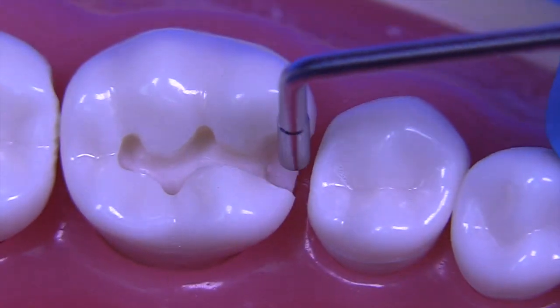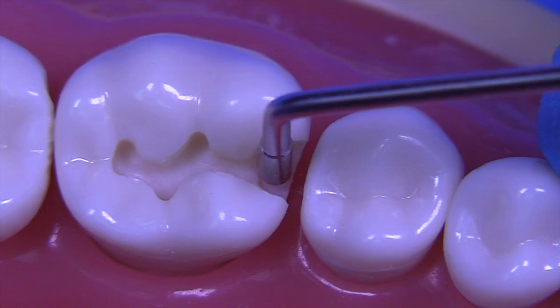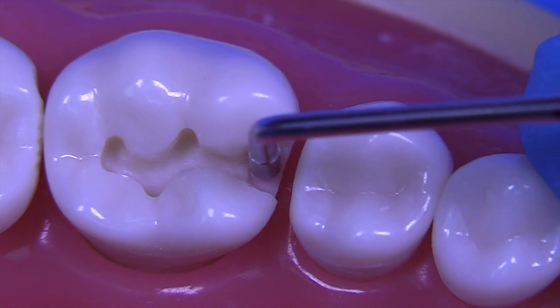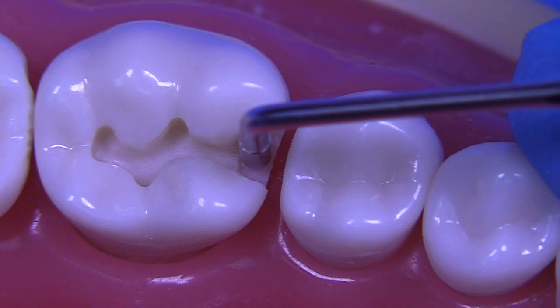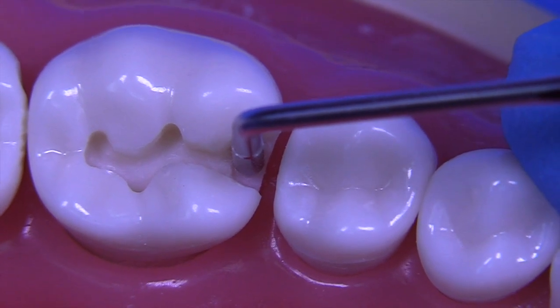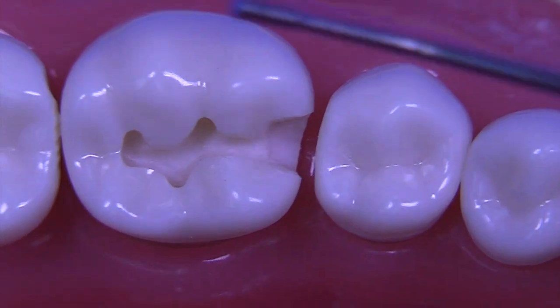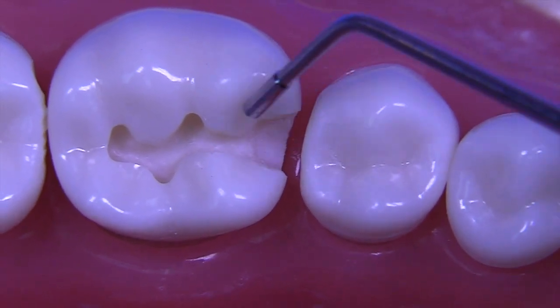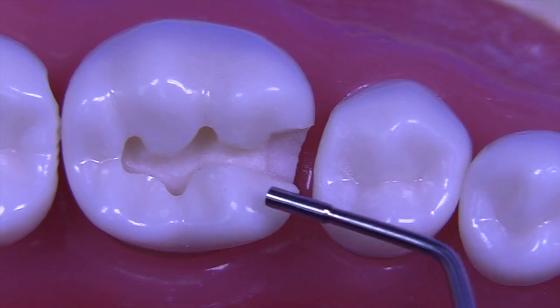Another way to check it would be with the RGS 4, which measures 1.5 millimeters in diameter. And you can see that you're clearly more than 1.5. And also, if you notice, there's an angle to the wall. So you're deeper axially on the facial side compared to the lingual side.